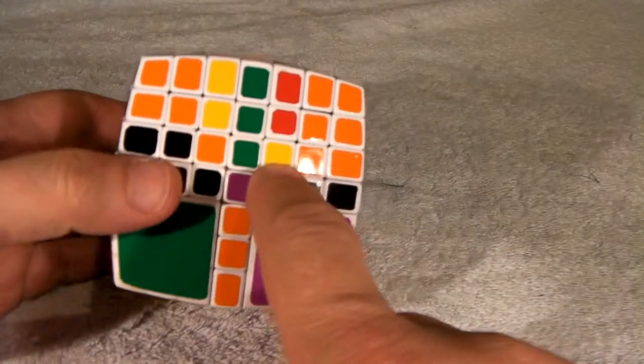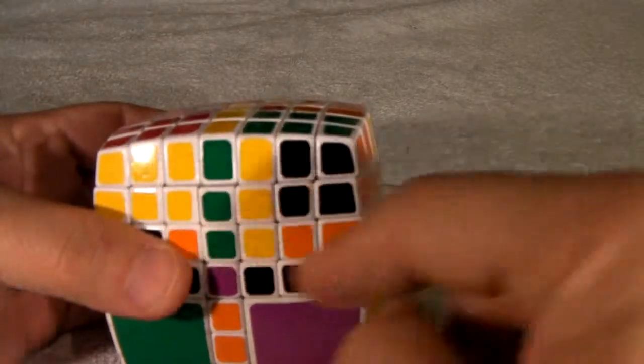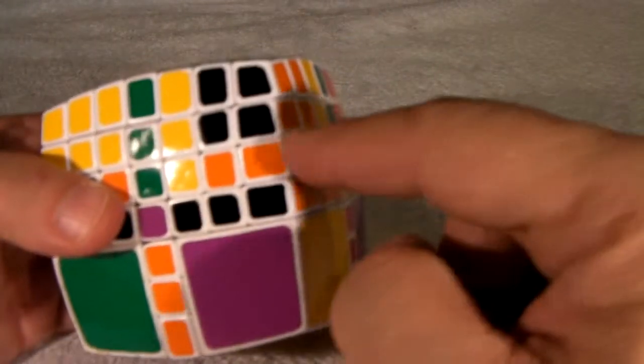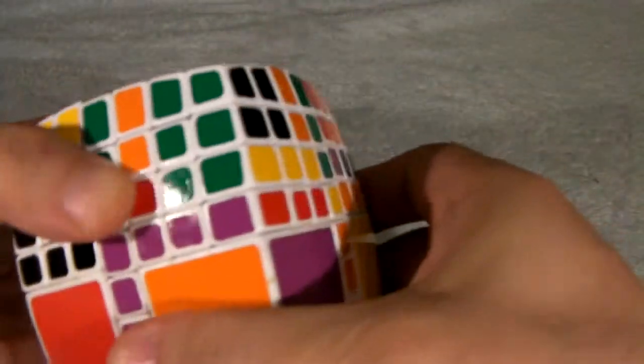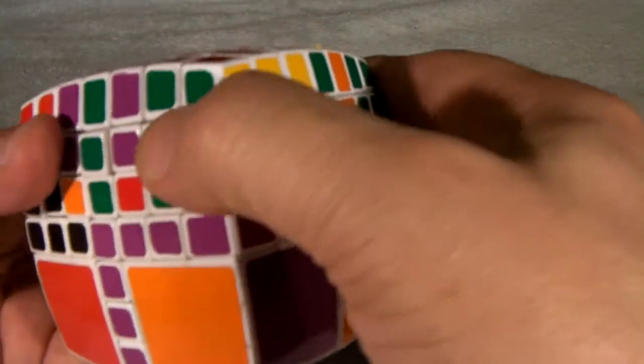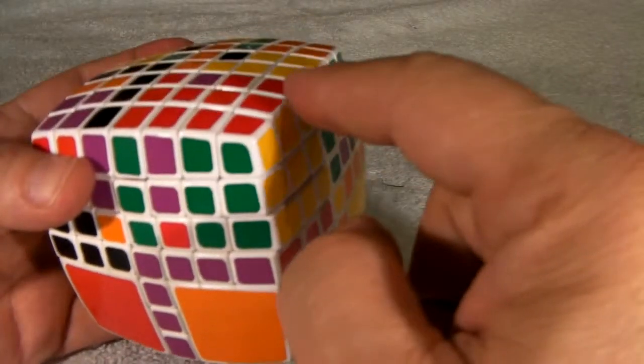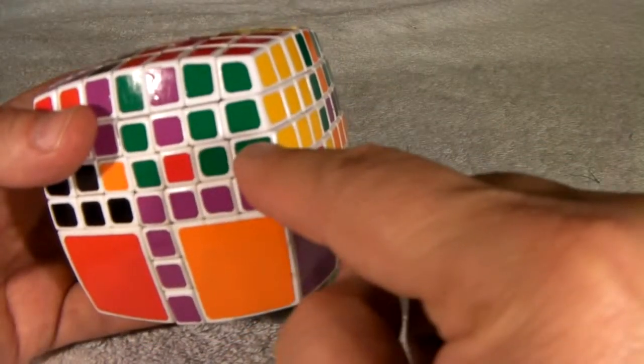There is a yellow center already here, so all I need to do is pair them up and swing them down into the lower level. And as we promised, the yellows will match in nicely now. And now I have a 3 by 3 by 2 tile ready.